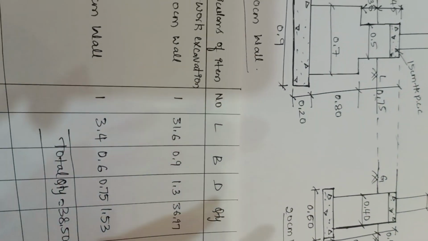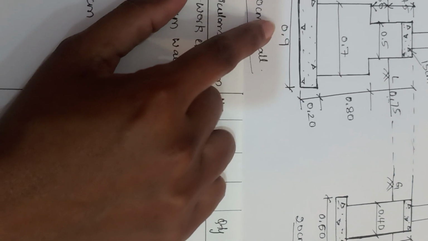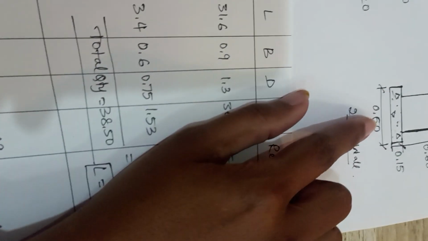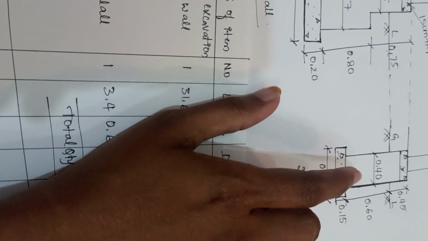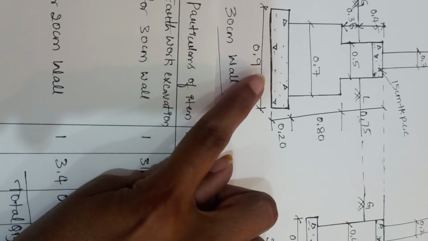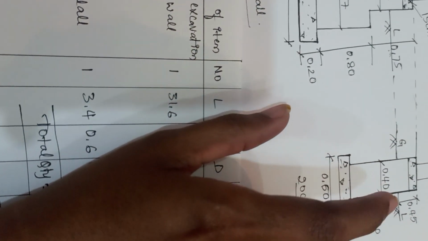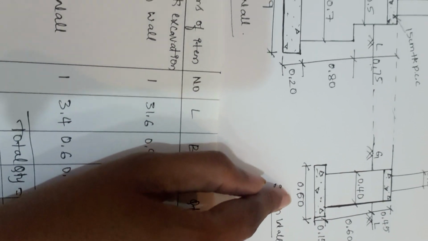So for that reason, whatever the width of excavation you have for 30 centimeter, you need to keep it the same here. Don't take 0.6 as your width of foundation, because here we have to take the simultaneous width of the 30 centimeter wall which is getting coincident with your 20 centimeter wall.